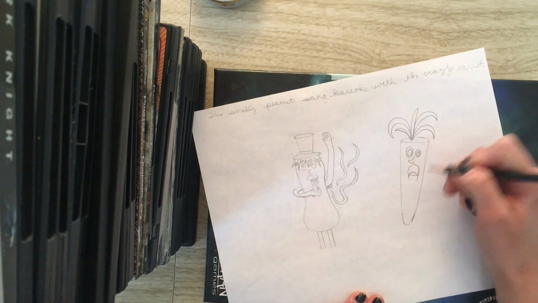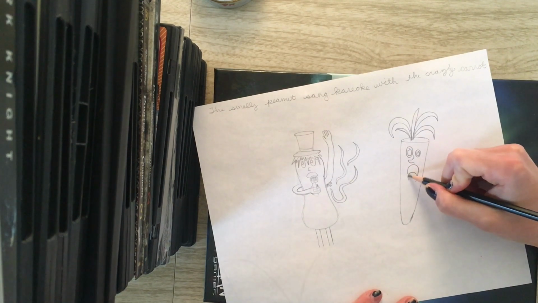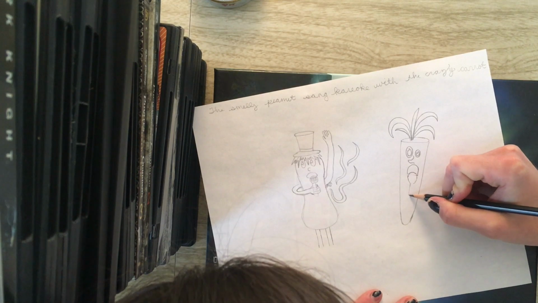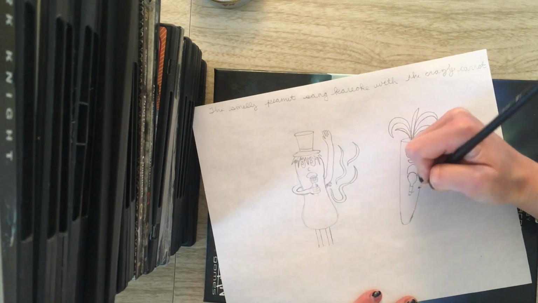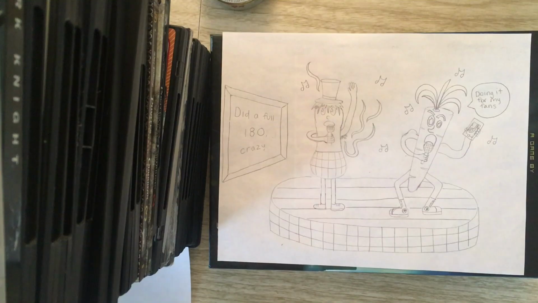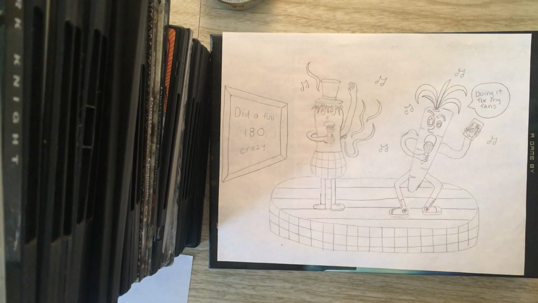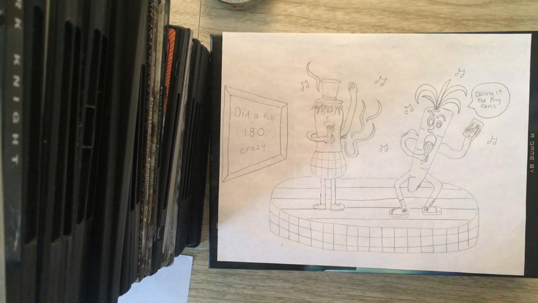When you're drawing, make sure you take your time, make it nice and neat. If you have to erase and try again, that's fine. Also, when you're doing your drawings, if you can't figure out how to draw something, you can use YouTube to look up how to draw things online. It's a really good resource. So if you're ever having trouble drawing something, go on YouTube, use your resources.